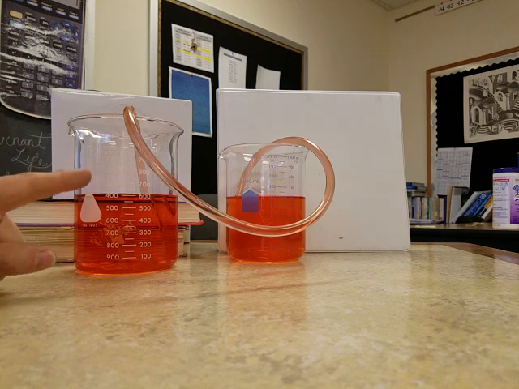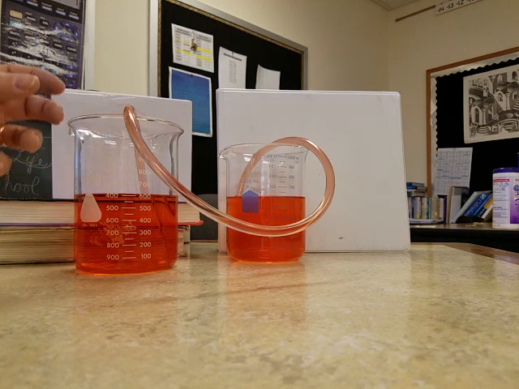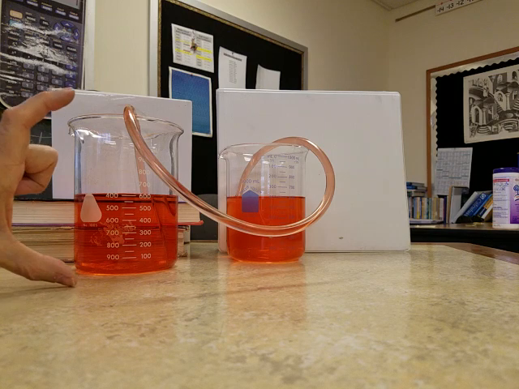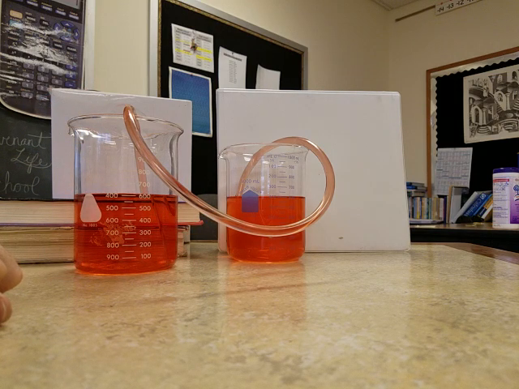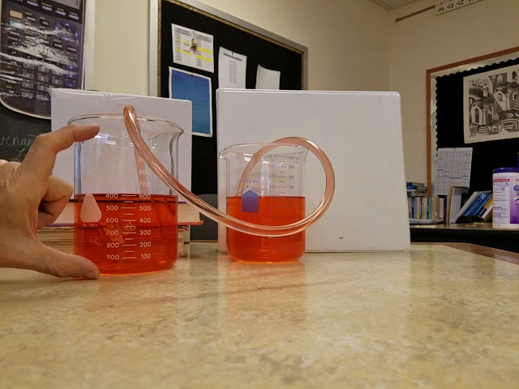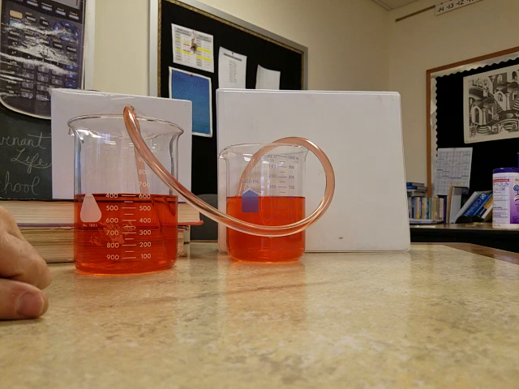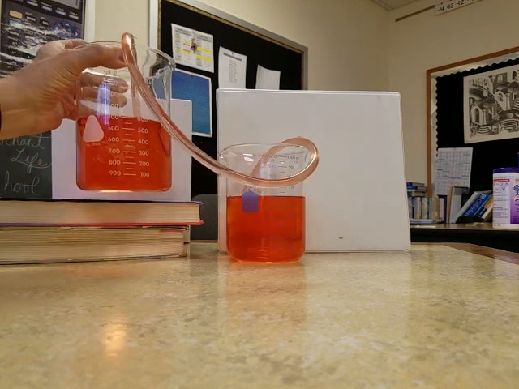So I can increase the pressure on this side simply by lifting the beaker. If I lift the beaker, then there's greater pressure on this side than on this side. Therefore, the water is going to flow from the region of higher pressure to the region of lower pressure. Watch what happens as I elevate this side.